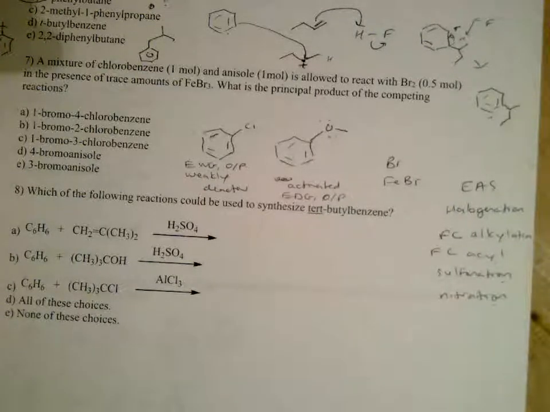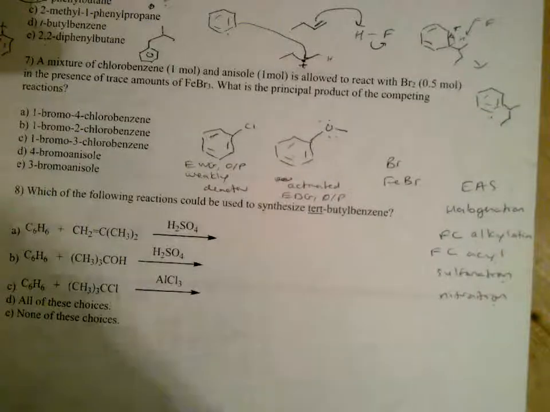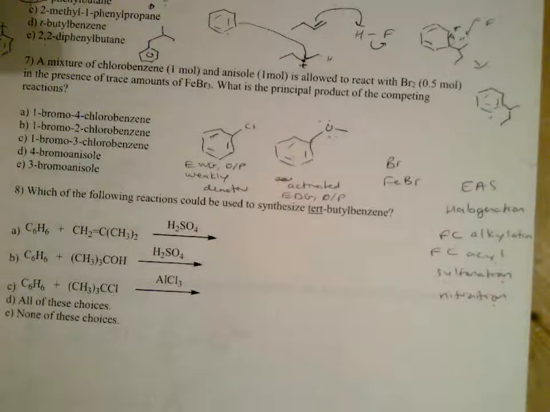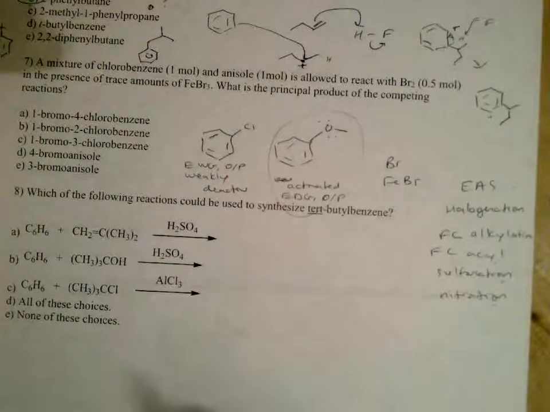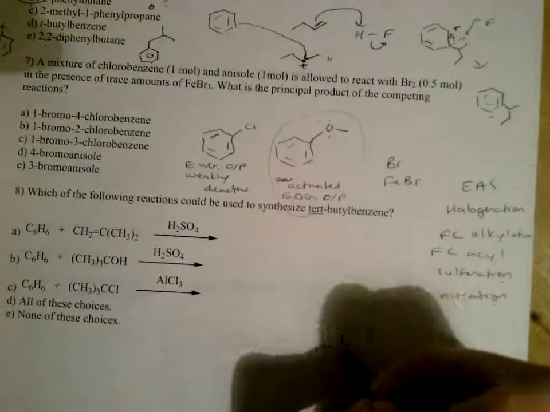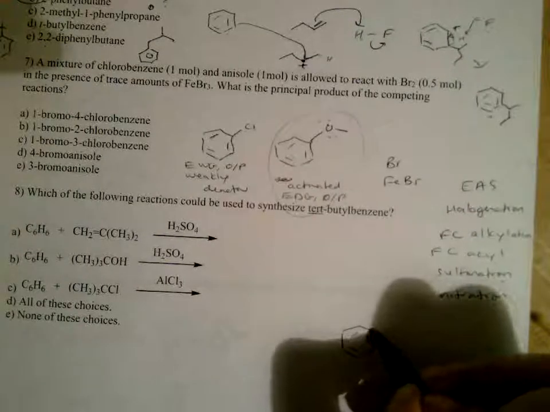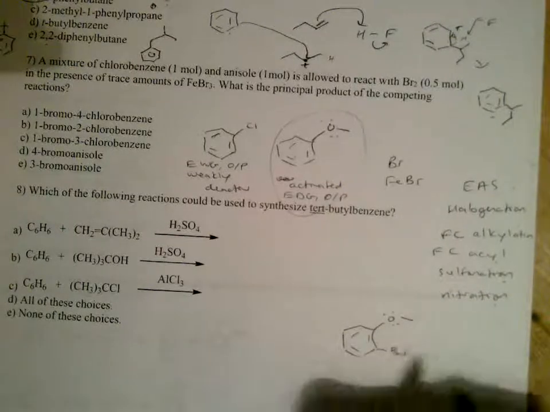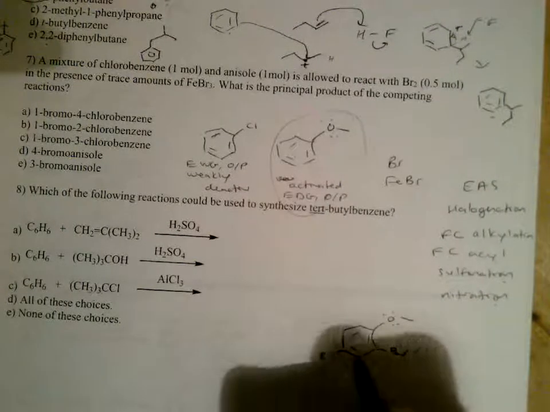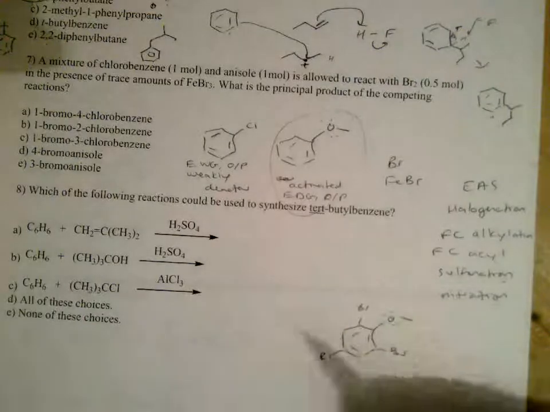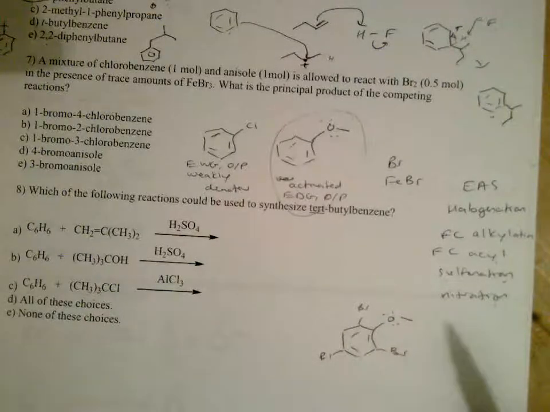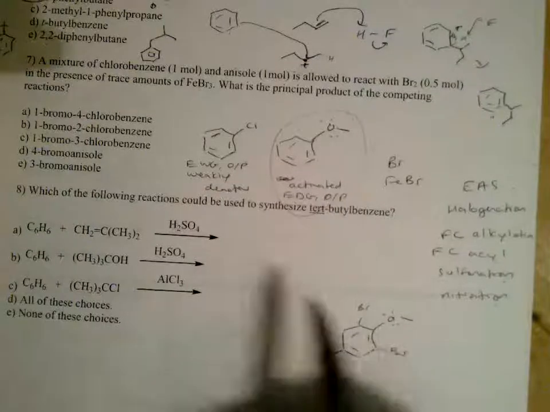So if I'm having to choose which one of these competing reactions is going to go first, I'm going to choose the activated group. And your bromine is going to go to the ortho-para position. So I'm going to draw it down here so you can see it more easily. You're going to have your ortho position, or it could be at the para position. Or honestly, if it's strongly activated, it could go to multiple locations. But they usually won't give you both of these as competing responses.